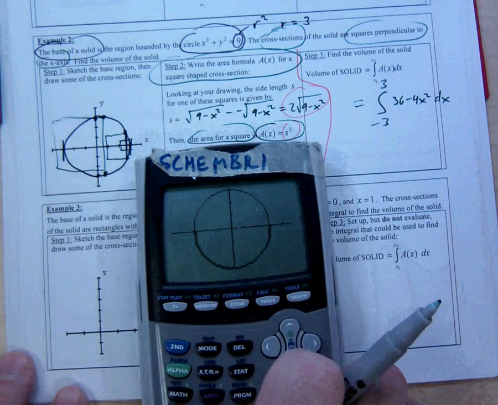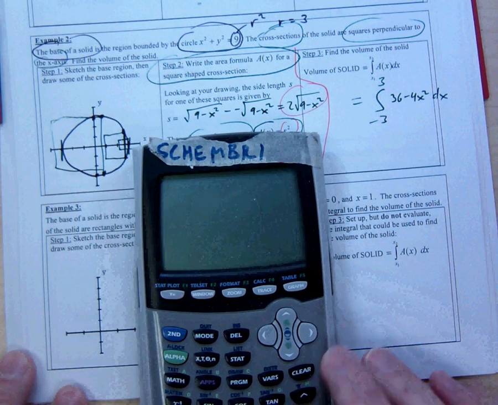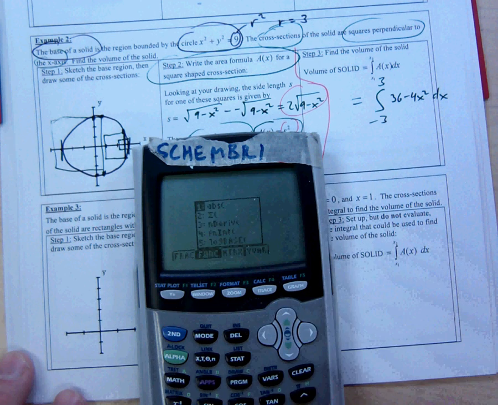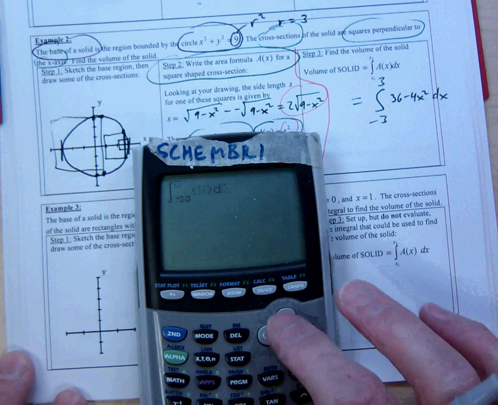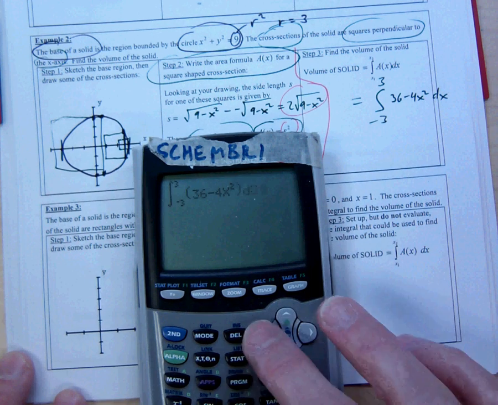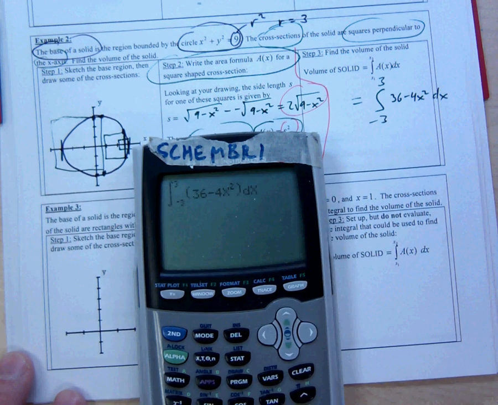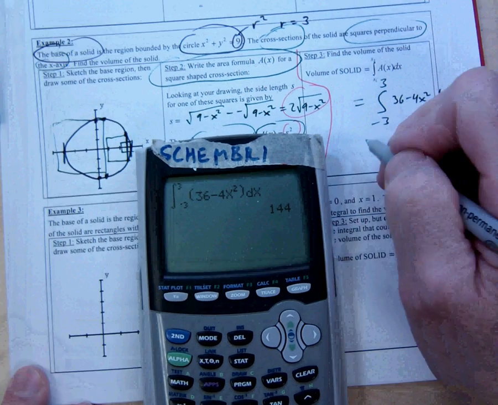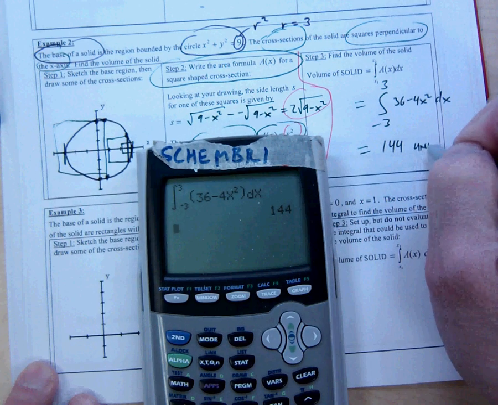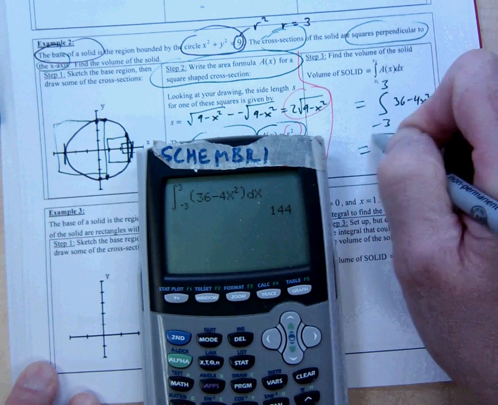On some of these, I'm going to let you use a calculator, so I'll just do it that way. But you got to set it up first. That's the hard part. All right, so what do you think, guys? What's going to be the volume? 144 what? Units what? Cubed. This is a volume, right?